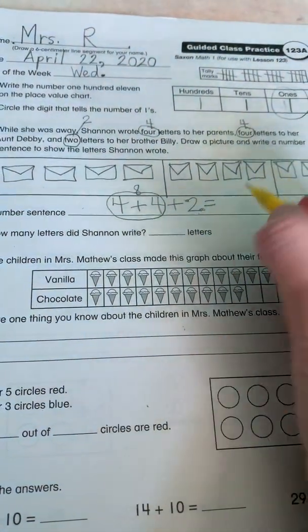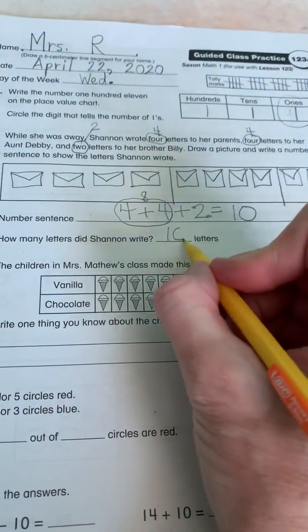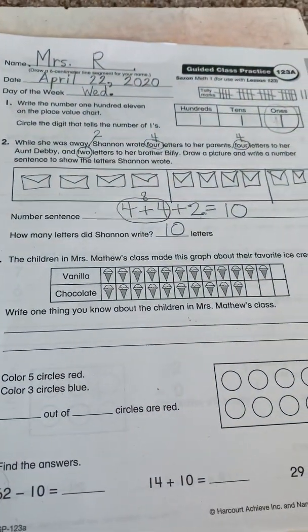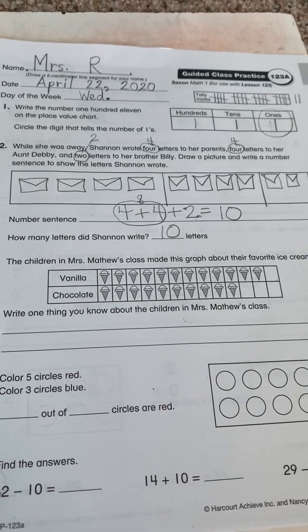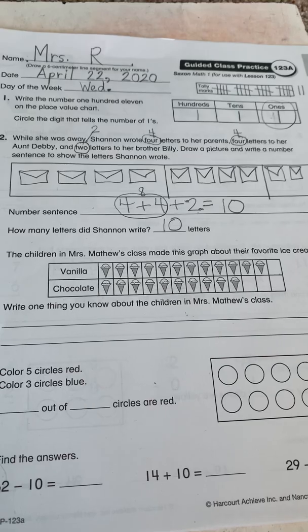8, 9, 10. So how many letters did Shannon write? She wrote 10 letters. That's a lot of letters that she wrote. Dear Mom and Dad, I'm having a good time at camp.